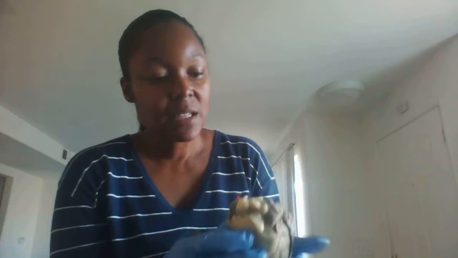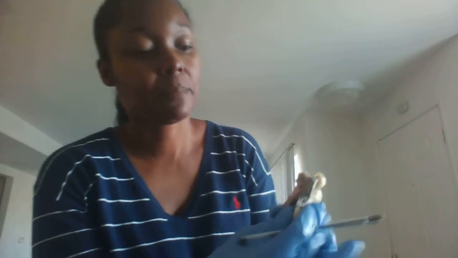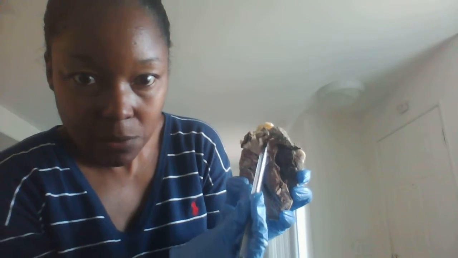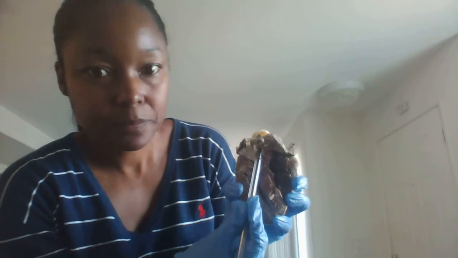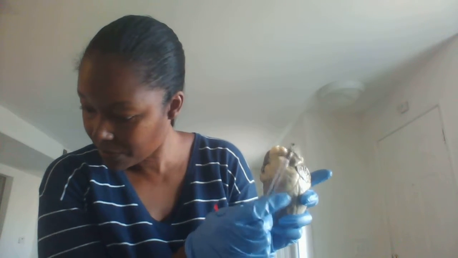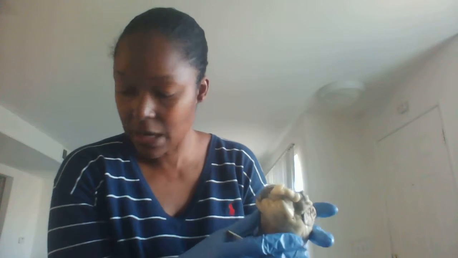Okay, looking at the ascending aorta. Okay. So this is the ascending aorta right here. All right, and the aortic arch is right here. Okay, and then we're going to look at the 3 vessels that are coming from the aortic arch.